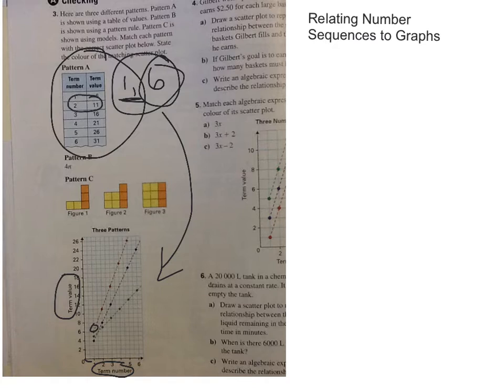The next ordered pair would be 2 and 11. Again, we'd go over along the bottom of our graph where it says term number to the first number in the pair, which is 2. Then the second number in the ordered pair is 11, so you go all the way up to 11. And that is the second ordered pair. The third ordered pair is 3 and 16. Again, you go over to 3 on the bottom of your graph, you go up to 16, and that's your third point, etc., etc.